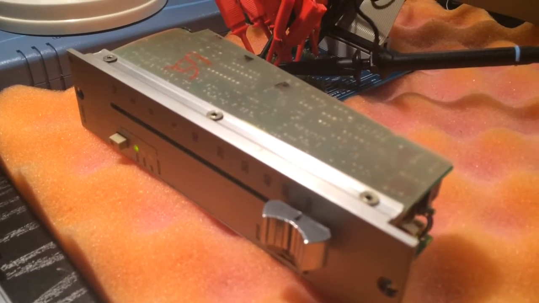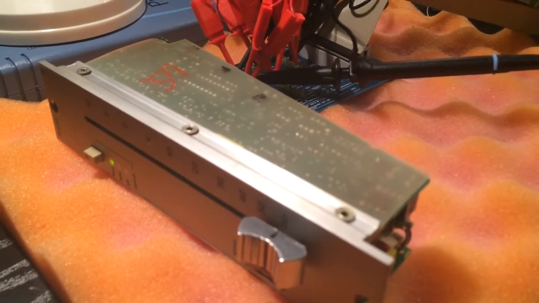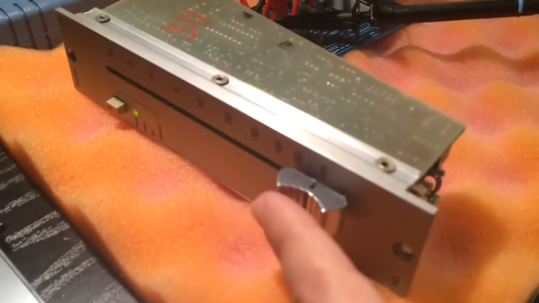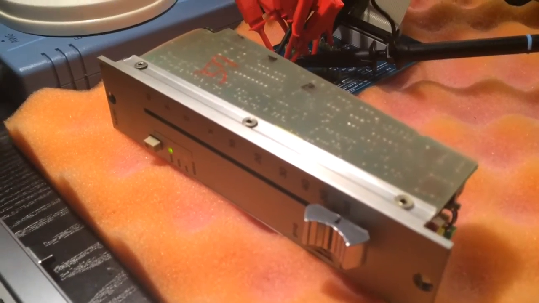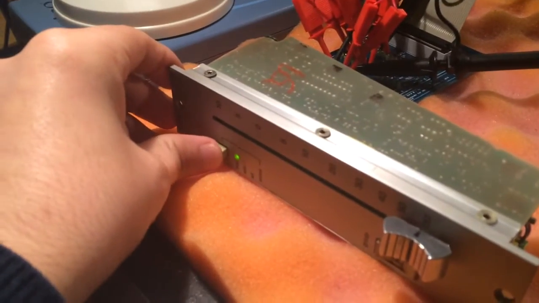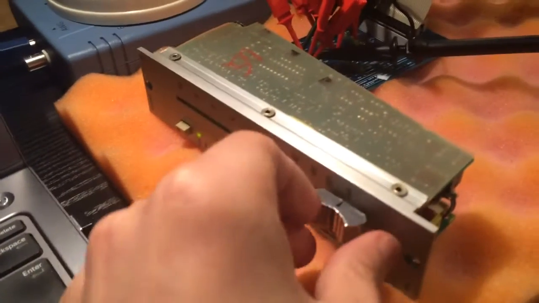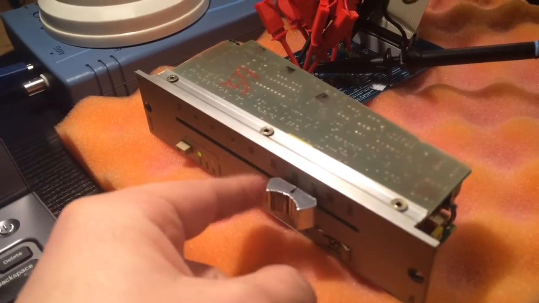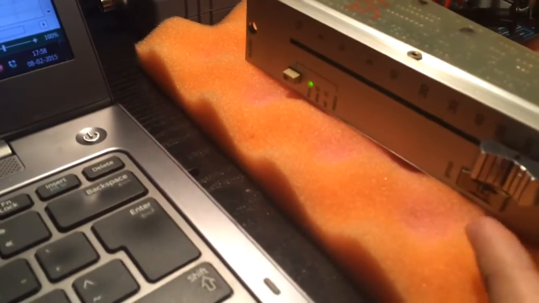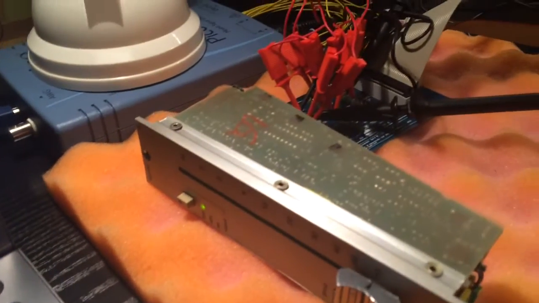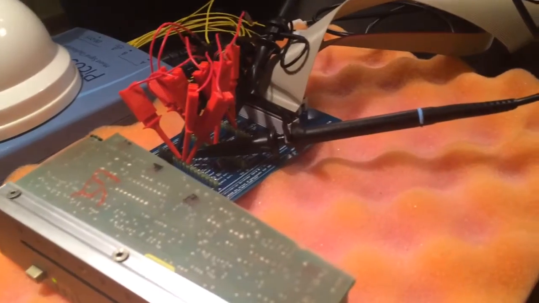Things which the computer can read through this port are like the touch sense, the status button, when I click, it's a bit. Stuff like the stall, if the motor is stalled and can't work. The thumb wheel coding, it's all read through the CI bus.